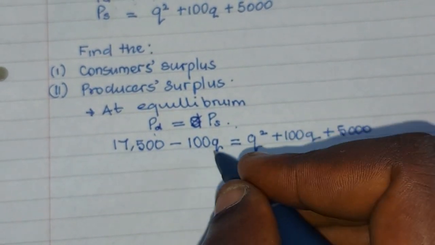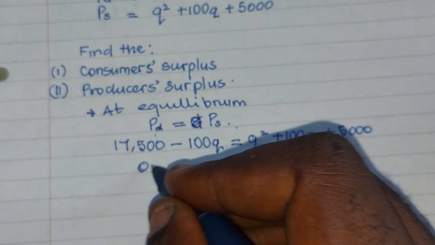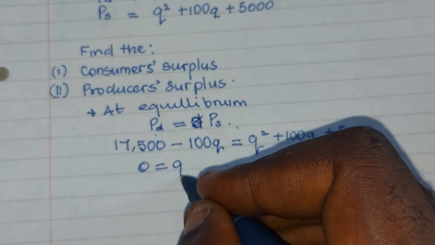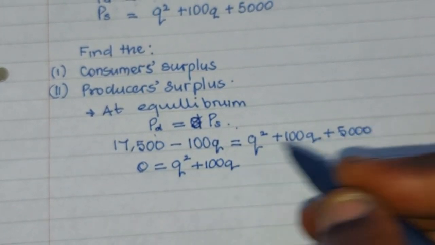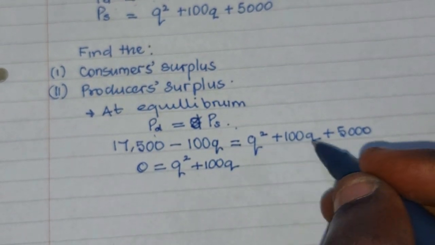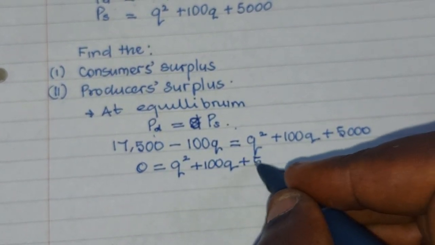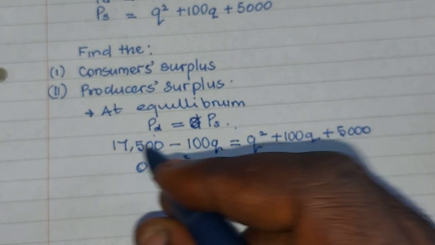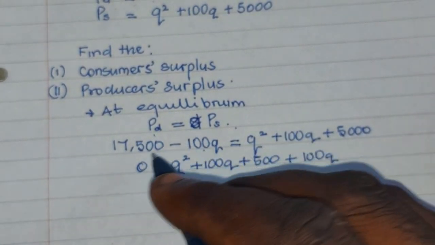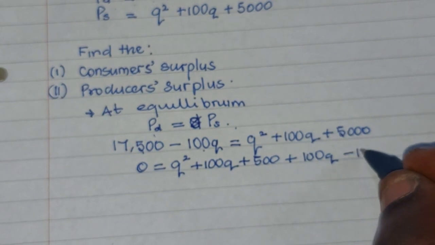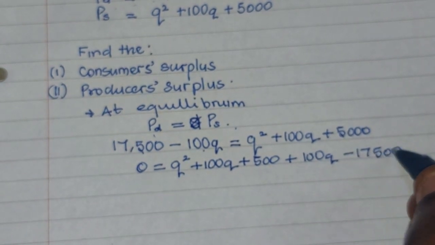So we have 0 equals Q squared plus 100Q plus 5,000 plus 100Q minus 17,500.